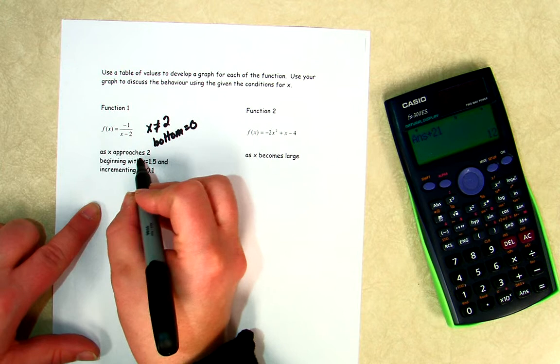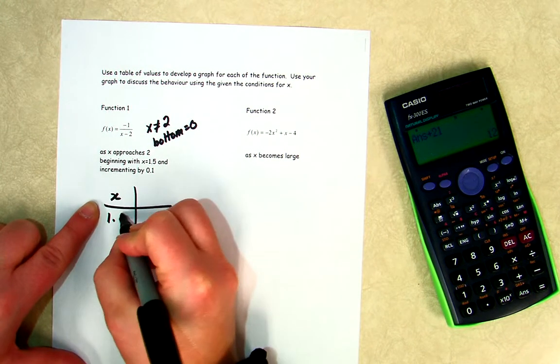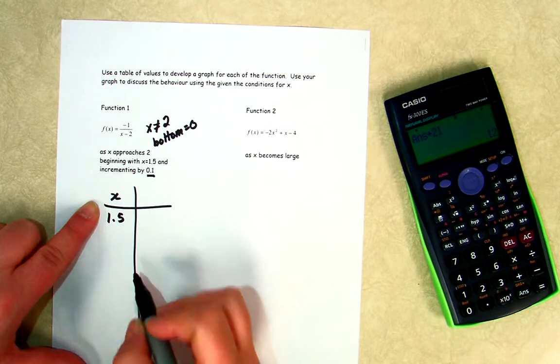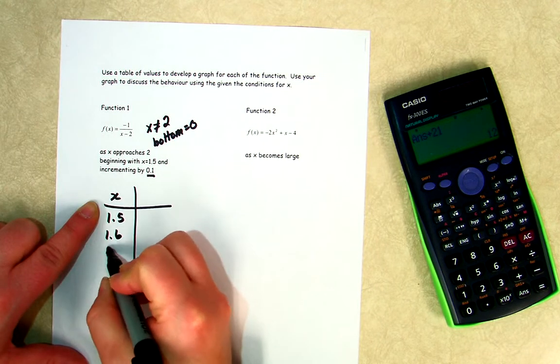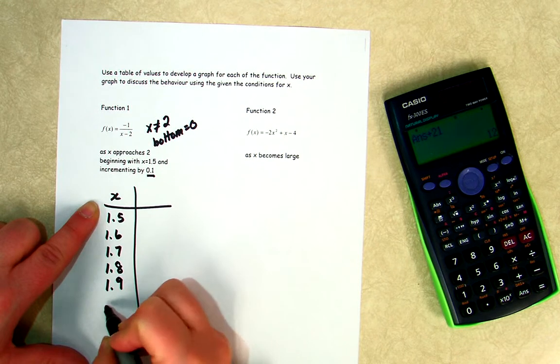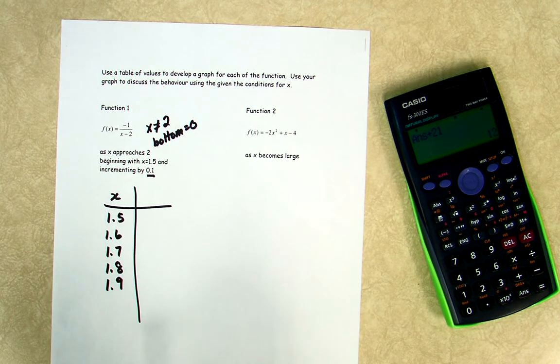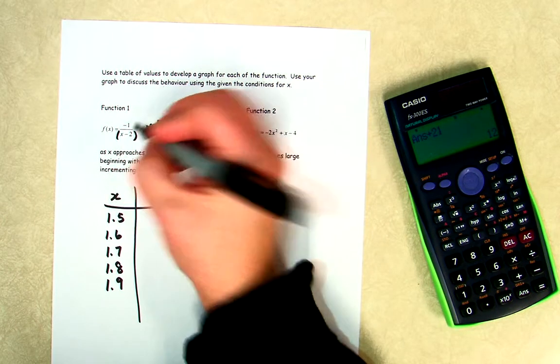So x is going to approach 2 beginning with 1.5. So I'm going to do 1.5 and then incrementing by a tenth or 0.1. So 1.6, 1.7, 1.8, 1.9. I can't actually go to 2 because if I put it in, I'm going to get an error message because that will give me 0 on the bottom. The other ones will just give me close to. So now I'm going to use my calculator and I'm going to calculate this out.